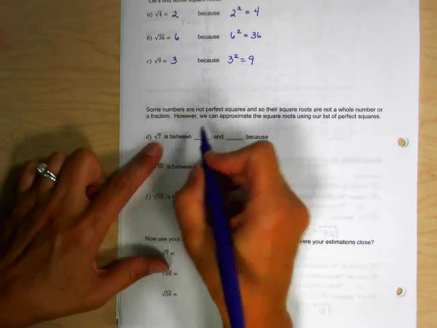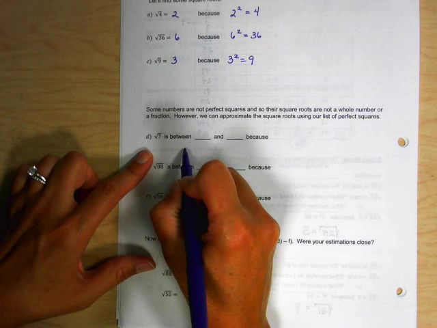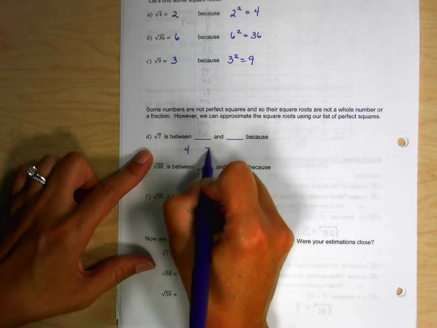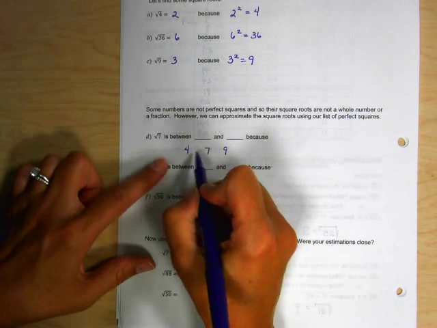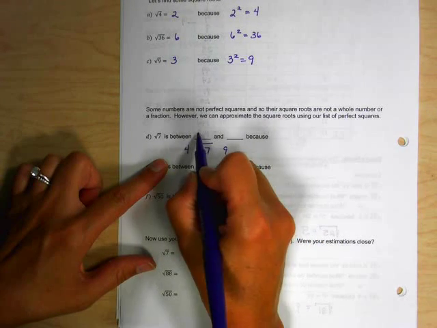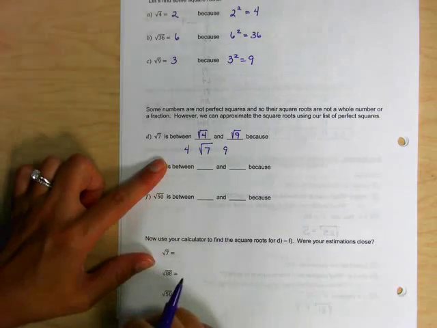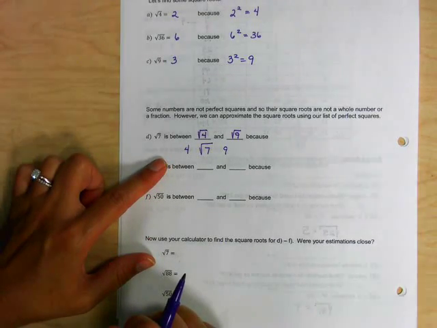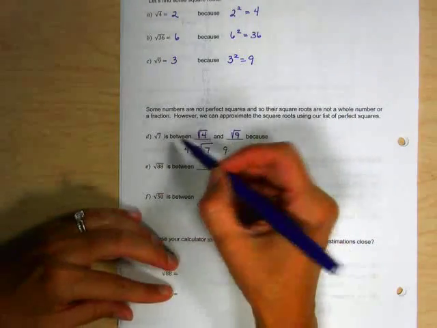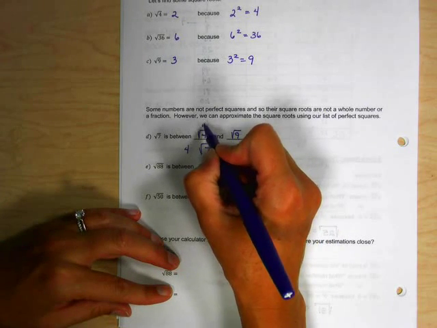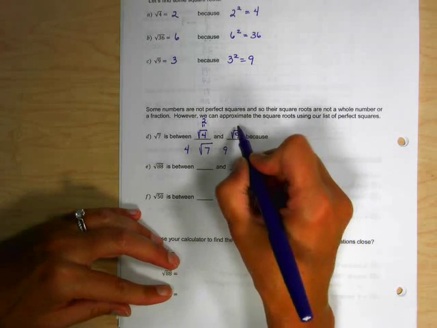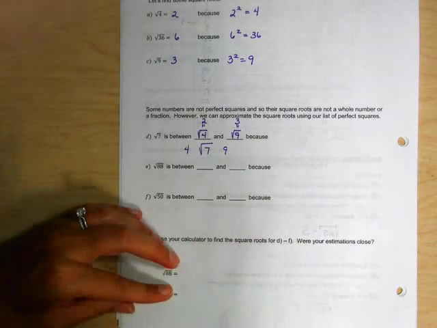So that means if 7 is stuck between 4 and 9, then the square root of 7 would be stuck between the square root of 4 and the square root of 9. Okay, so the square root of 4 is 2, and the square root of 9 is 3.